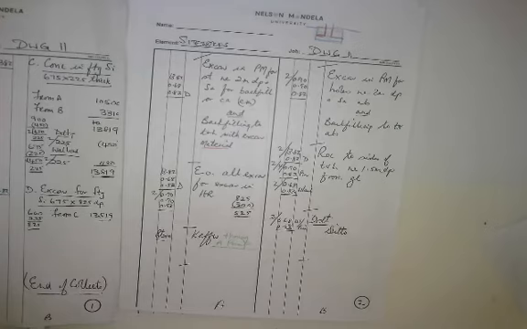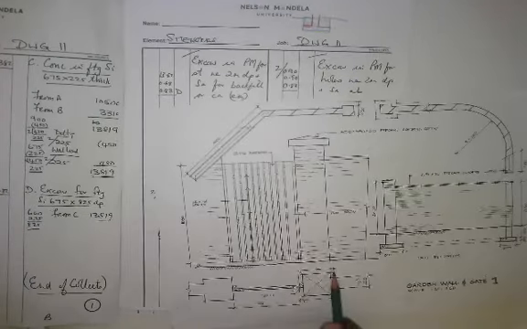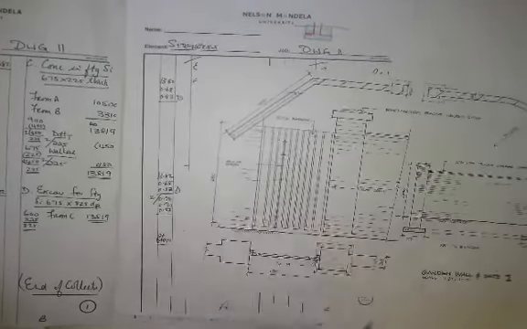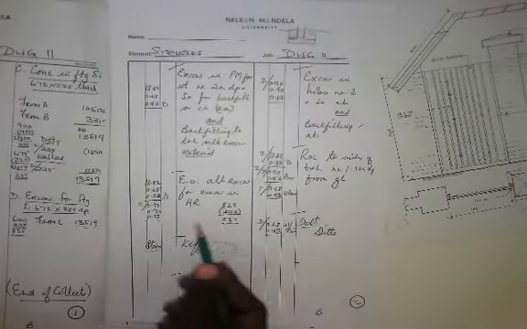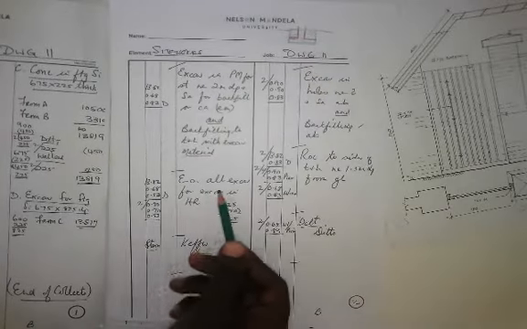So these are bigger trenches. This is hiring of a pump so that the following day you can pump out the water. You understand? Okay. So let's go on.